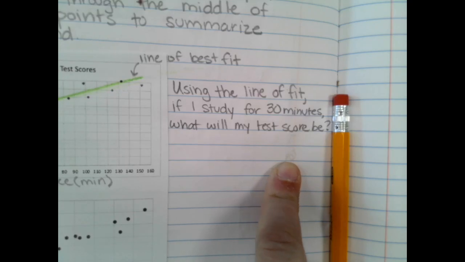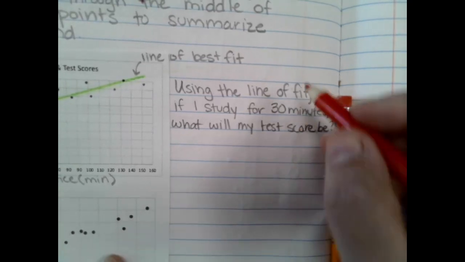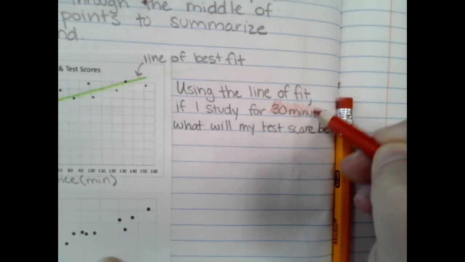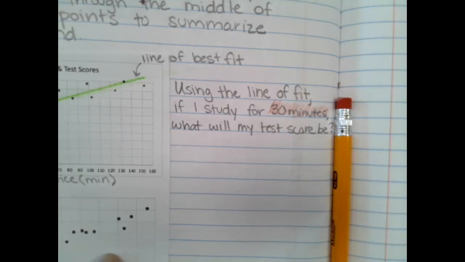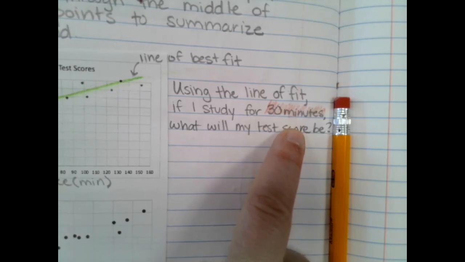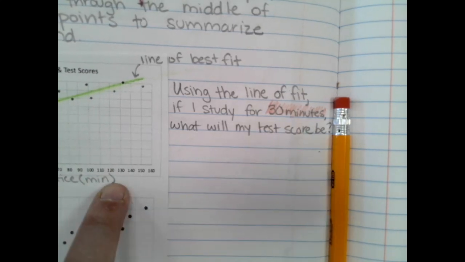Okay, so this is where I'm going to use a couple other colors. So I'm going to look for that 30 minutes. Is the 30 minutes going to be on my x-axis or on my y-axis? Where did we put the minutes? Yep, on the x-axis. So I'm going to find 30 on my x for 30 minutes.